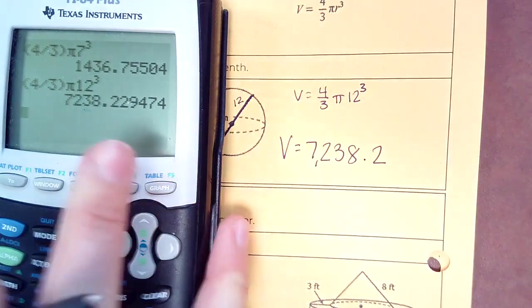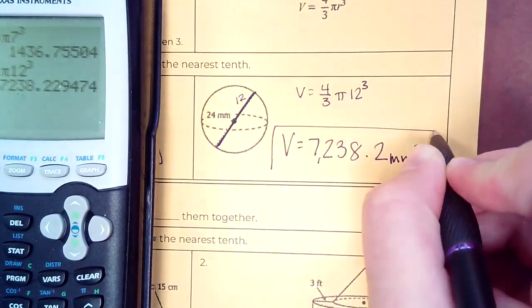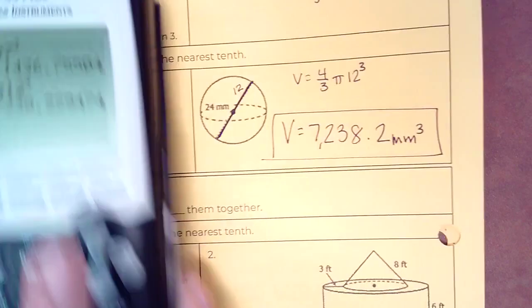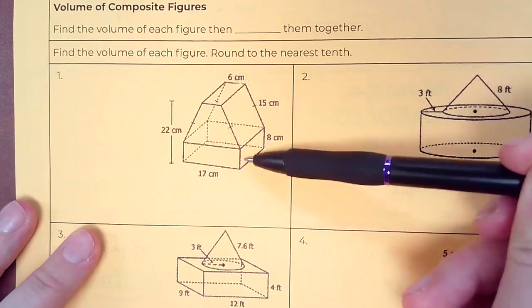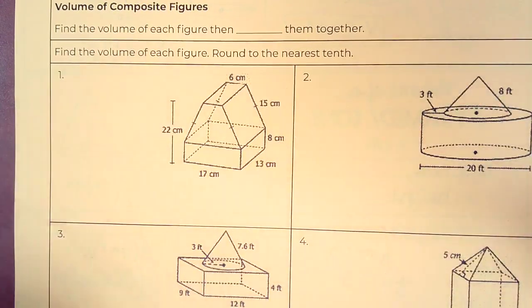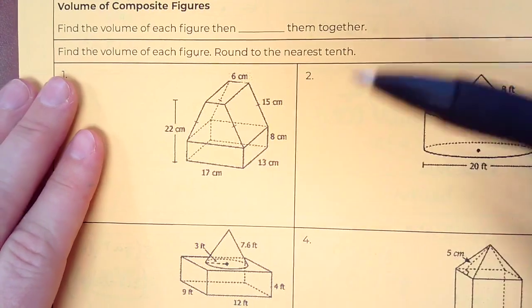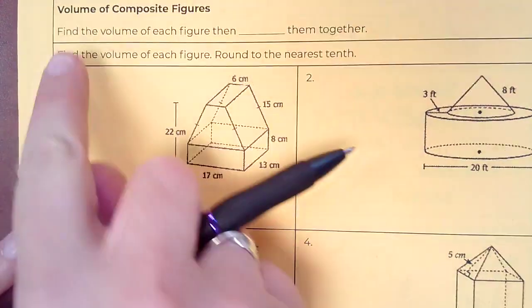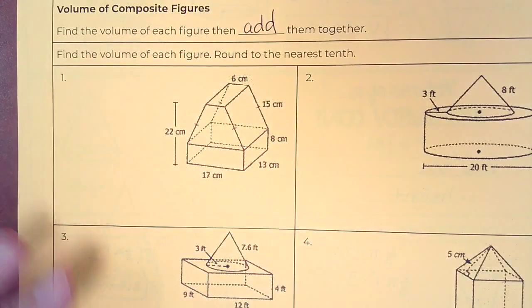These are formulas that you will need to memorize. For the actual test portion, you will get the formulas. Now let's do composite figures. In my opinion, composite figures for volume is slightly easier because we just have this shape on the top and this shape on the bottom. We don't have to take anything out. We're just finding the volume of each one separately and then adding them together. So find the volume of each figure, then add them together.